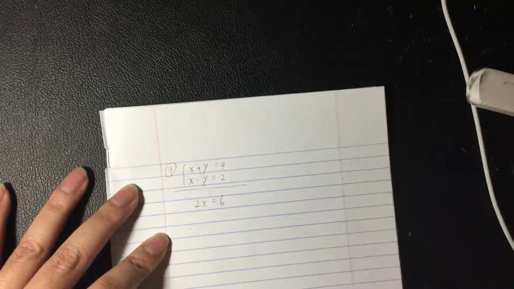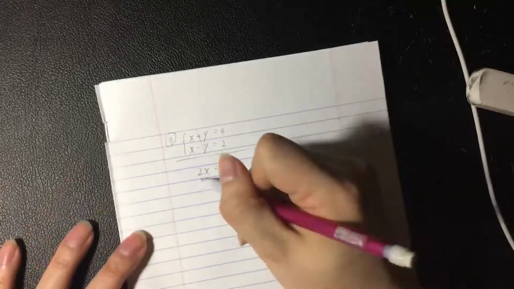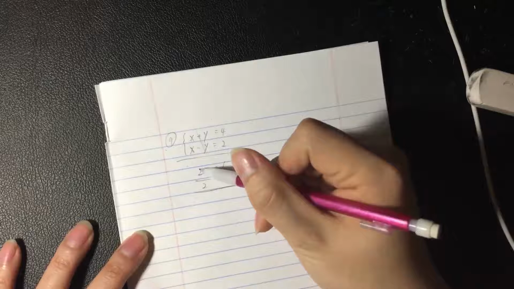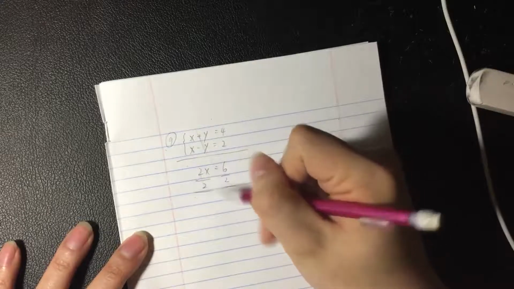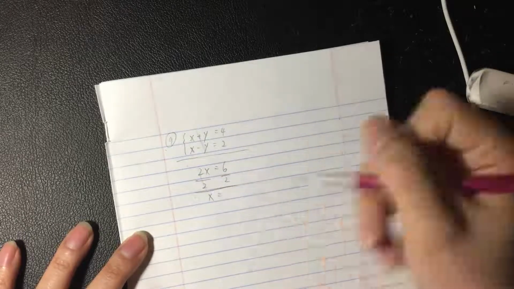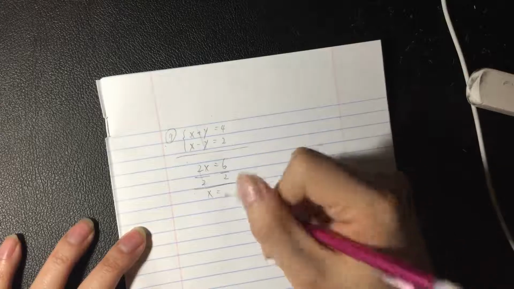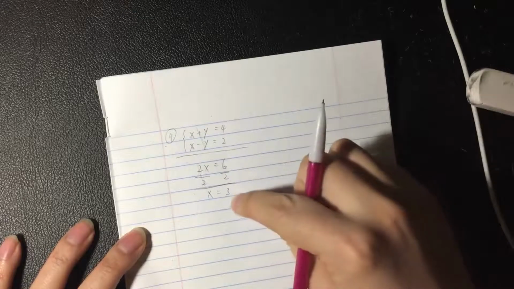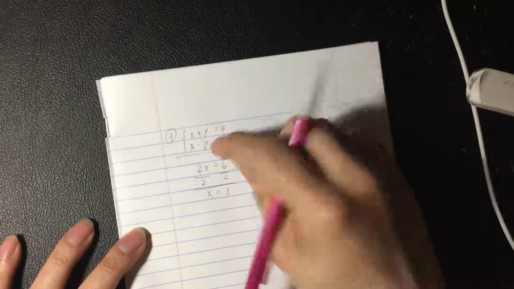In order to get x by itself, I can divide both sides by 2. Then on the left side, positive 2 on the top and bottom get cancelled. We get x by itself. On the right side, 6 divided by 2 is 3. Once I know x, I can substitute x into one of the equations and solve for y.